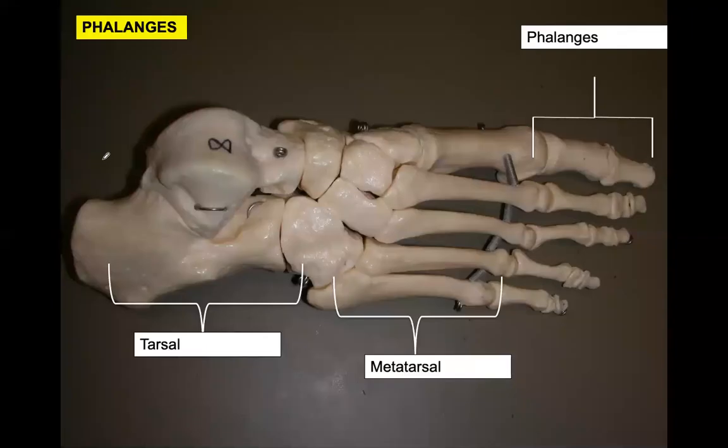Now, when we're talking about the bones of your ankle, you have what we identify as tarsals as a category. These bones have their own names. There are a total of 7. You are not required to know those names. Just identify the general group as tarsals.